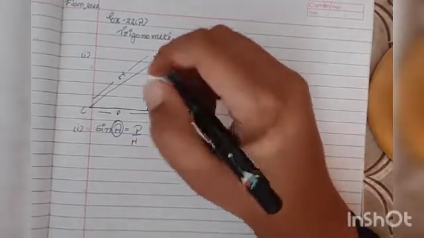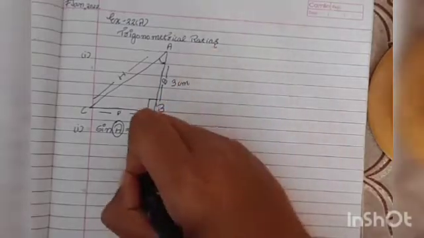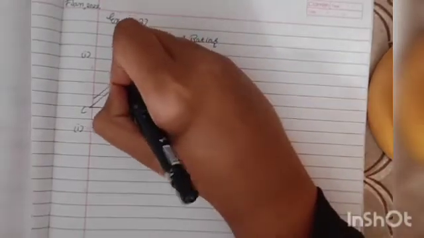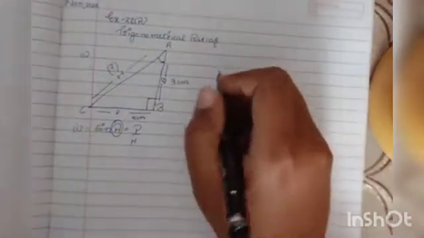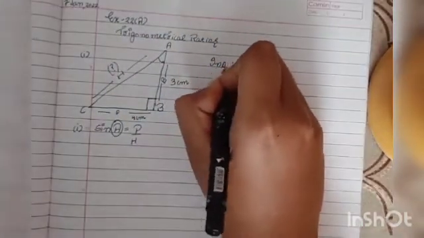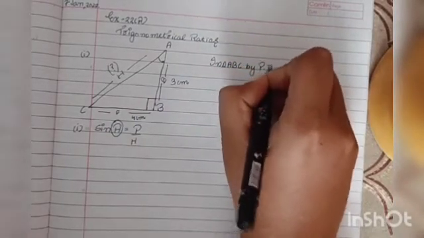So in the question, we know about AB, which is 3 centimeter. Base is 3 centimeter. Perpendicular is 4 centimeter. But we don't know about the hypotenuse. We will find it by Pythagoras theorem. In triangle ABC, by using Pythagoras theorem.